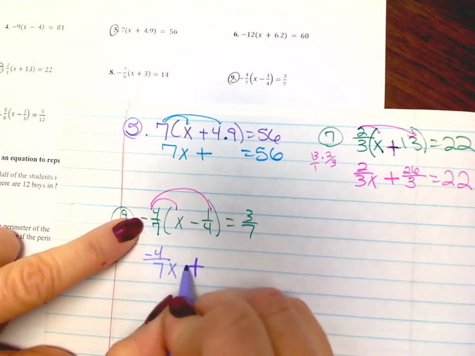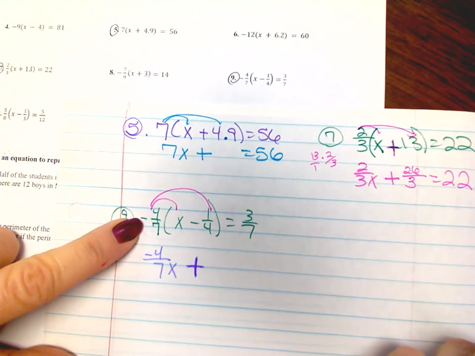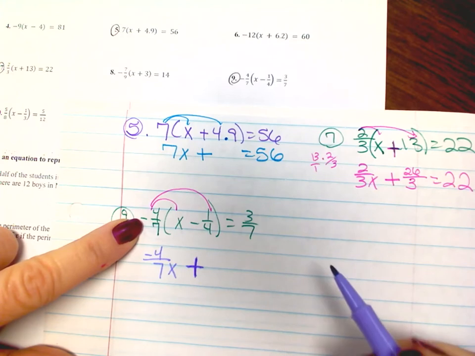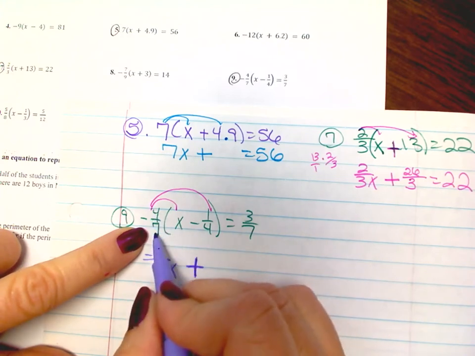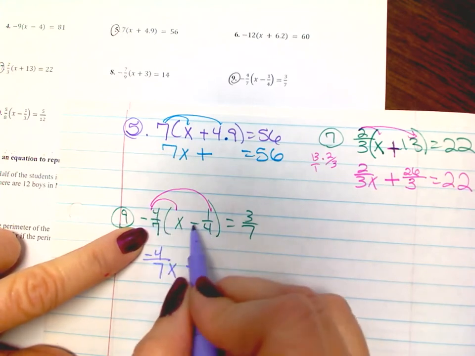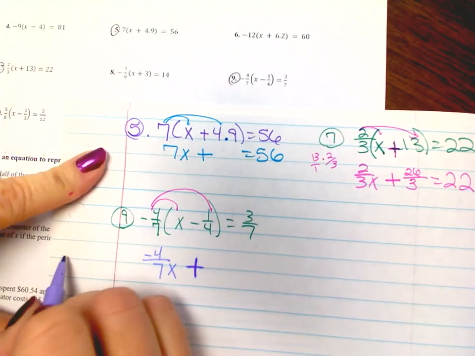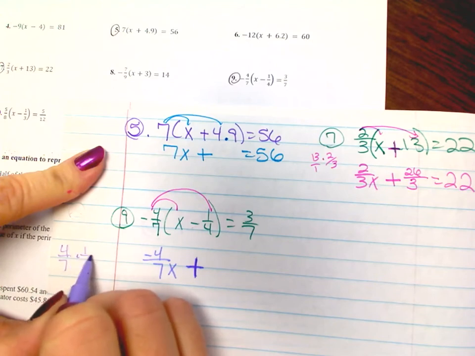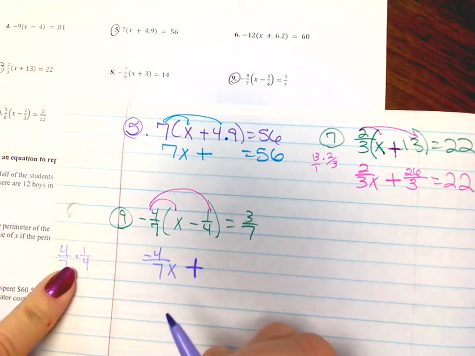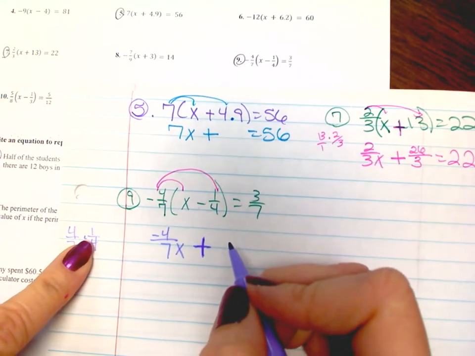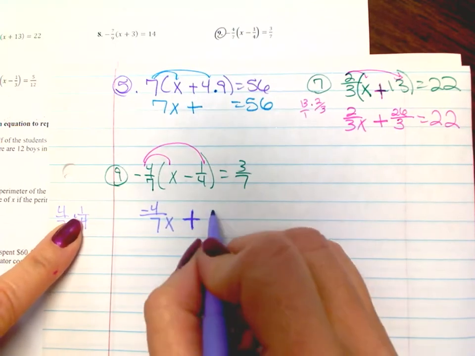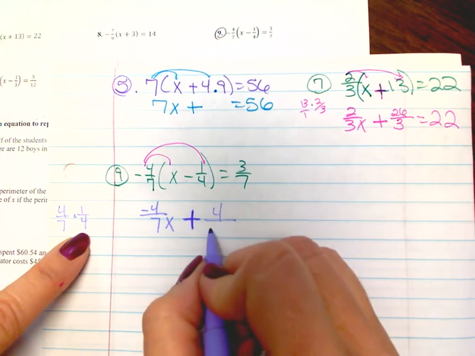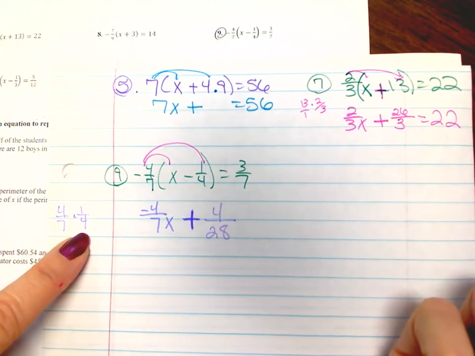A negative times a negative is going to be a positive. Remember earlier I told you could do it up here or down here. It's all going to come out the same. So negative 4/7 times negative 1/4. So over here you got 4/7 times 1/4. So 1 times 4 times 1 is 4. 7 times 4, I believe, is 28.